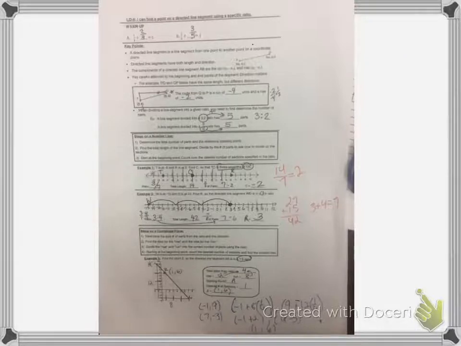Directed line segments have both length and direction. The components of directed line segment AB are the run, x2 minus x1, and the rise, y2 minus y1. Pay careful attention to the beginning and the end points of the segment. Direction matters. For example, PQ and QP below have the same length but different directions. If you go from Q to P, you're going left and down, which is negative. If you're going from P to Q, you're going right and up, which is positive.